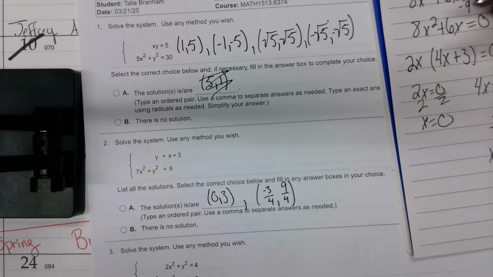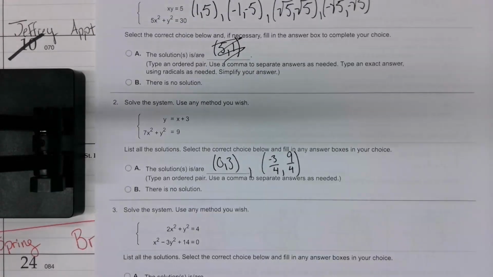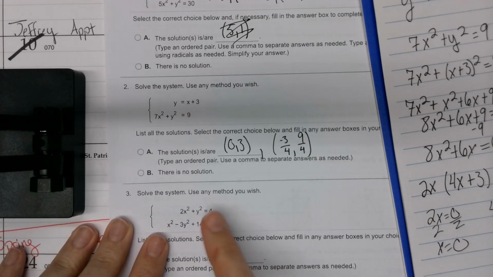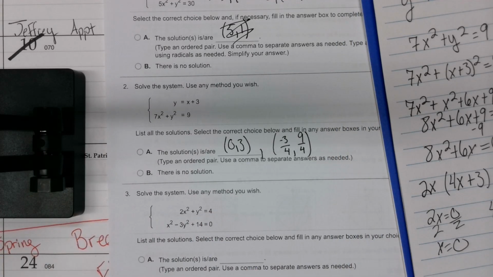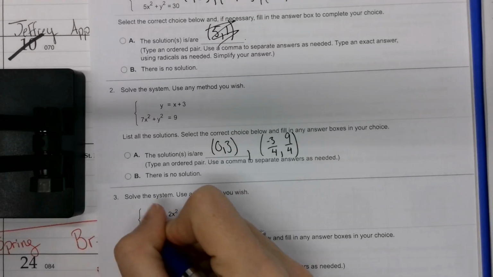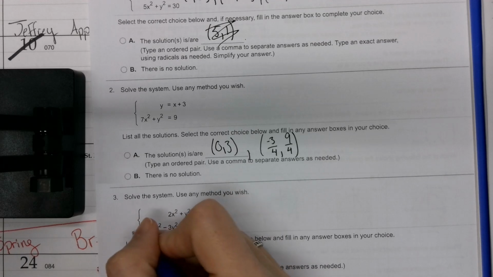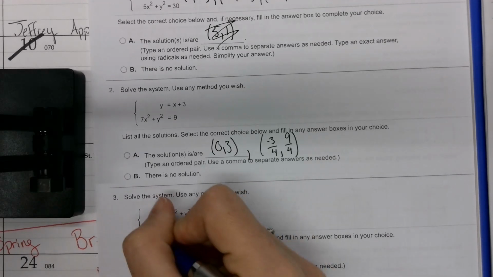Let's take on the last one real quick. I'm going to change this one to do it like I did the previous ones, so I need to multiply this equation by 2, and I'm going to make it a negative. I'm going to take that back.